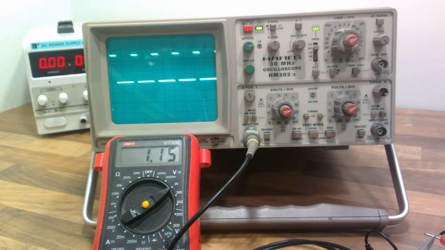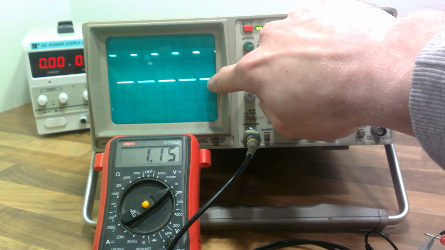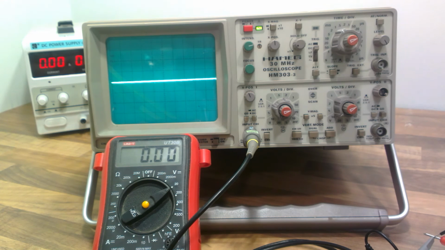So what if I change this now to something else? I'll change it to 192. So 192 would be 75% duty cycle, which would mean that 5 volts is on for 75% of the time, and 0 volts is 25% of the time. And the resultant output should be that it's 3.75 volts. And you can see that it's actually 3.44 volts, which is good enough.